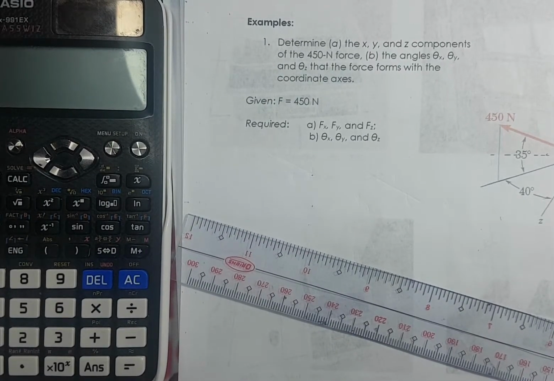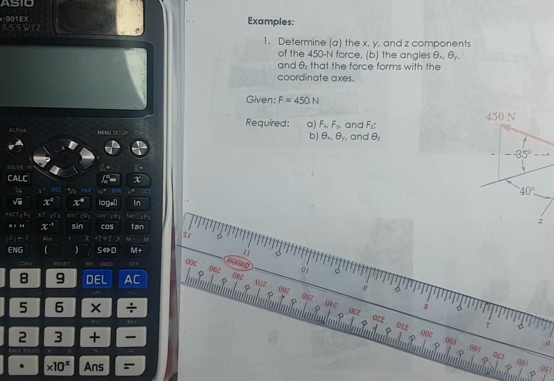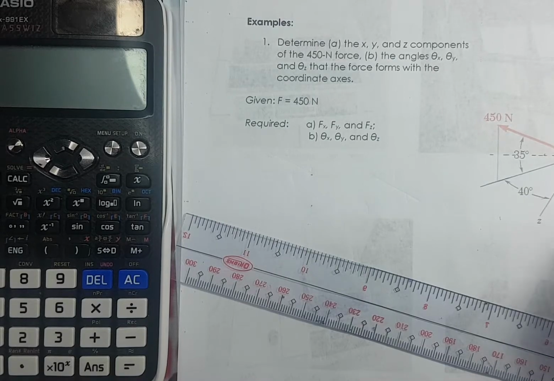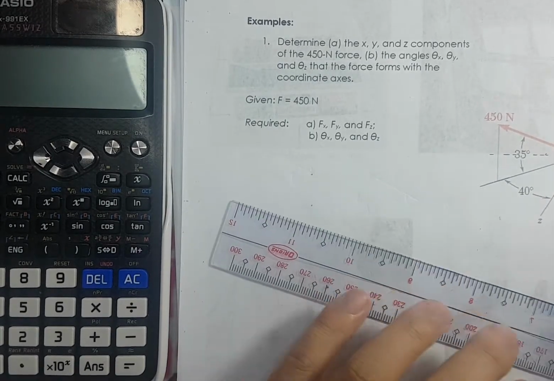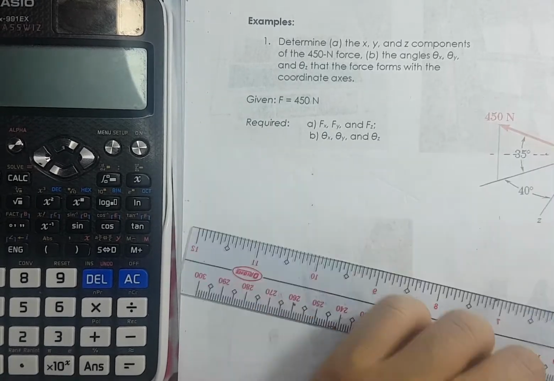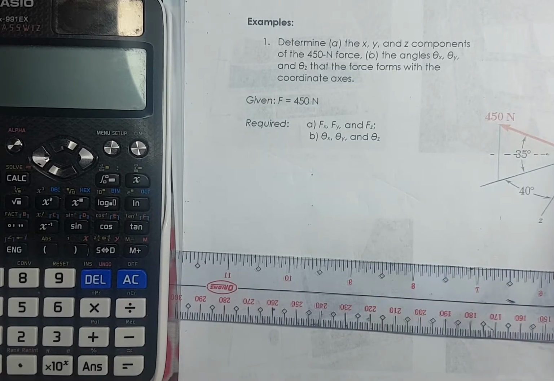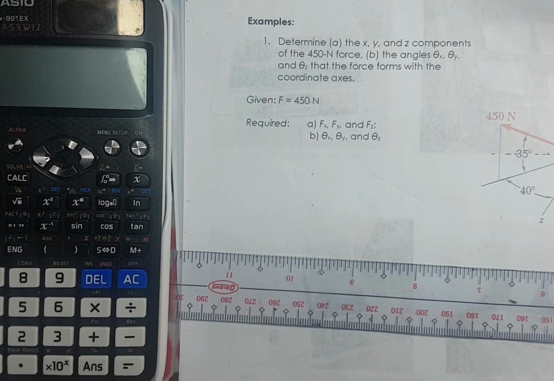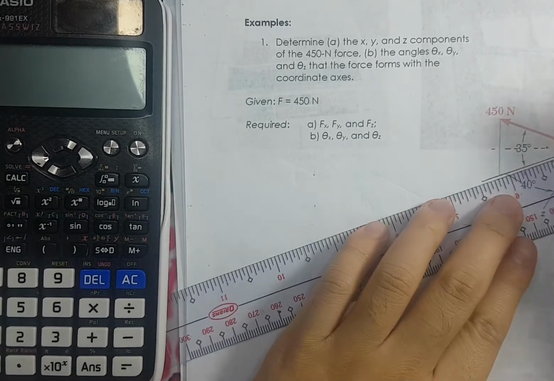So how am I going to relate this three-dimensional force of 450 newtons with respect to the x-axis, the y-axis and the z-axis? Since the point of intersection between the x, the y, and the z-axis is at this point, this is the positive. Therefore, on the other side, it is the negative. So I am going to extend the negative side. Then from there, I will be getting this force here.